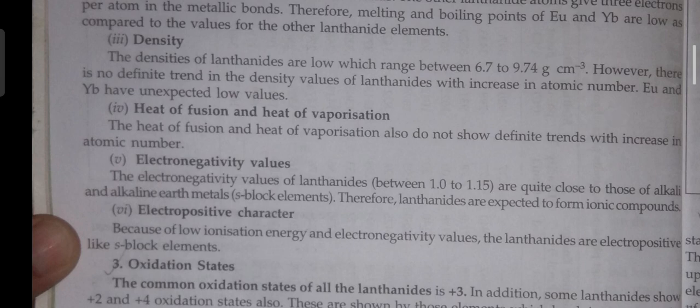Density. The densities of lanthanides are low, which range between 6.7 to 9.74 gram per centimeter cube. However, there is no definite trend in the density values of lanthanides with increase in atomic number. Eu and Yb have unexpectedly low values. Heat of fusion and heat of vaporization. The heat of fusion and heat of vaporization also do not show definite trends with increase in atomic number. Electronegativity value.